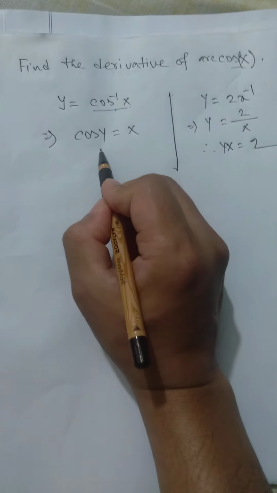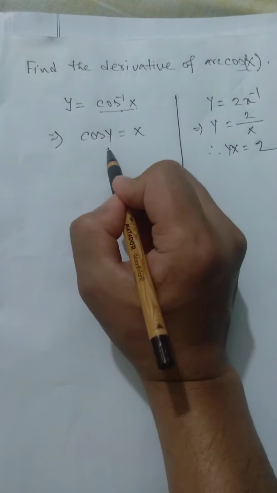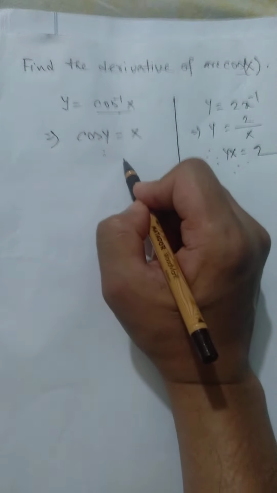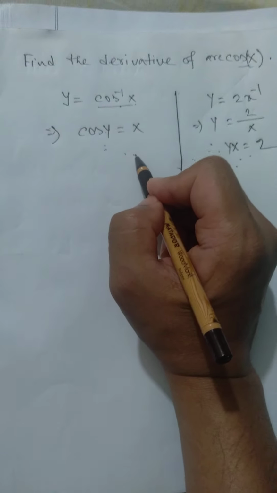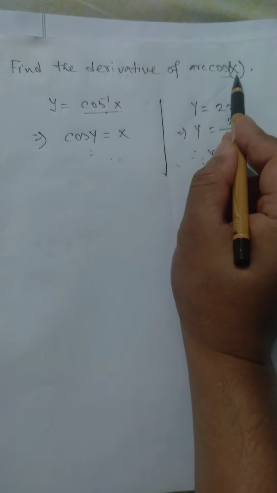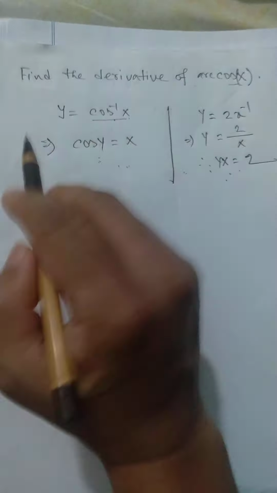But in this case the inverse function is not working like indices. I will discuss the difference between indices and inverse function in another lecture. Today I will find the derivative of arccos x.